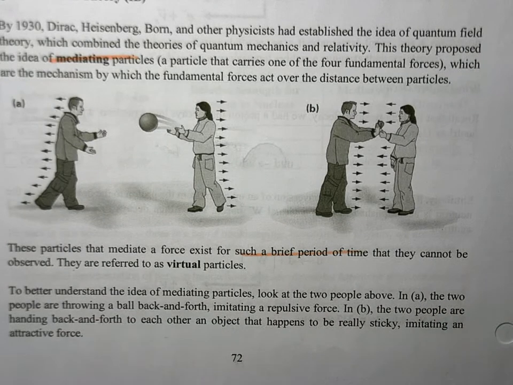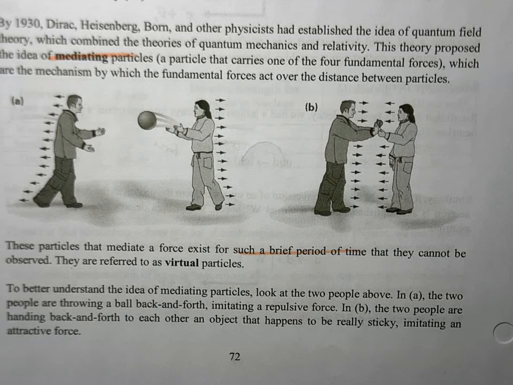So in this case, it's the same two people, they're standing on the ice, but this time they're holding something really sticky. I think where I got this from, they're holding a sticky candy apple. Why they'd be doing that, no idea. We're not going to question that.